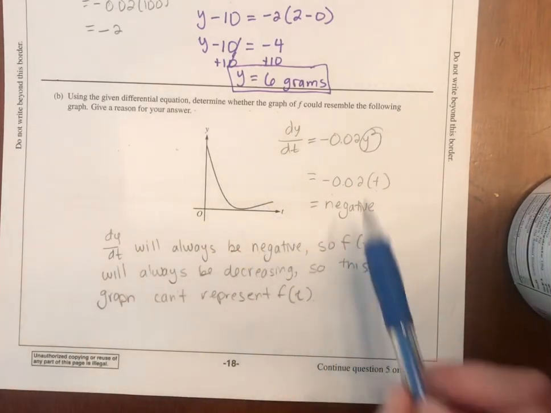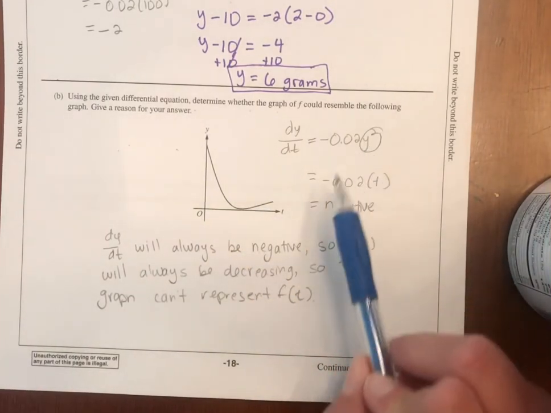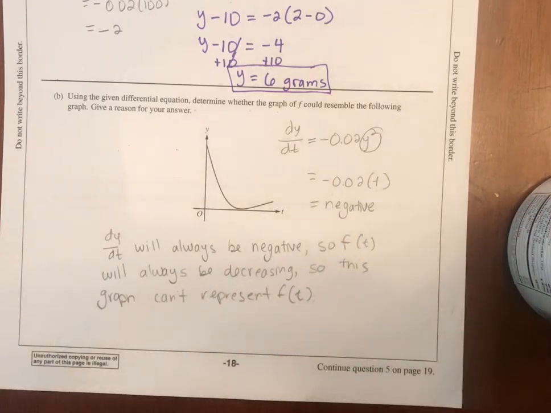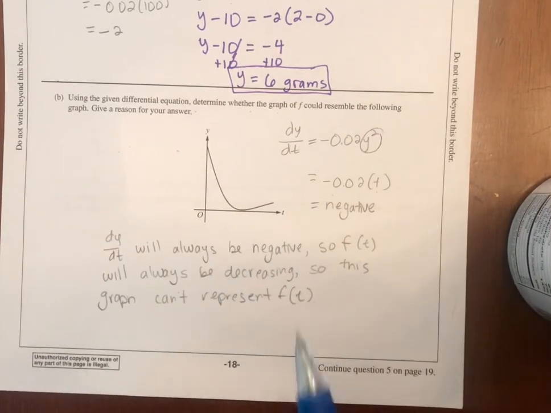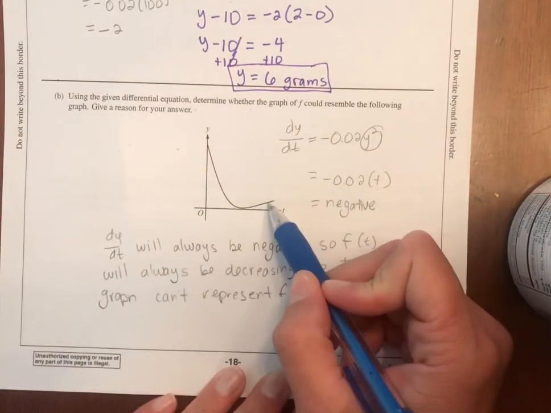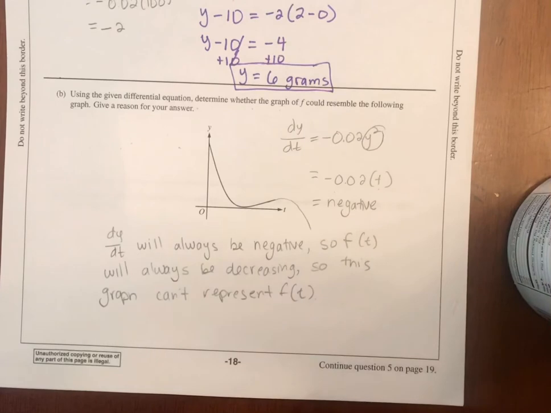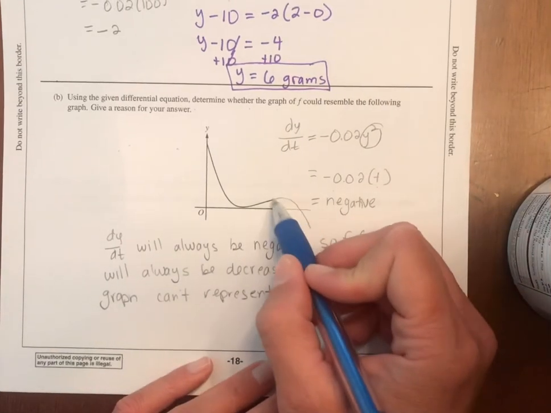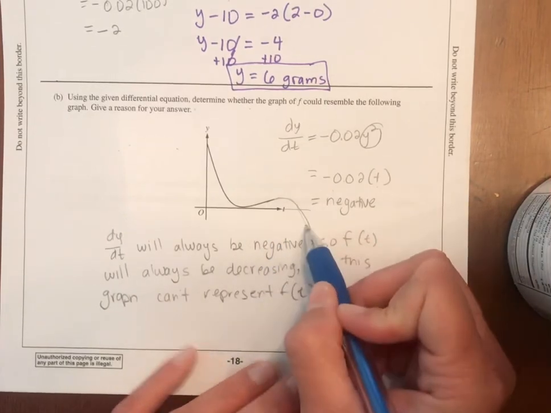Now, a lot of people said because the derivative is quadratic, the original function has to be cubic, and this is not cubic. So let's be clear. We are only looking at a little piece of this graph. Perhaps something like this happens. Now, it doesn't, and I think you guys would maybe know that it probably couldn't because it's not going to go up and back down.